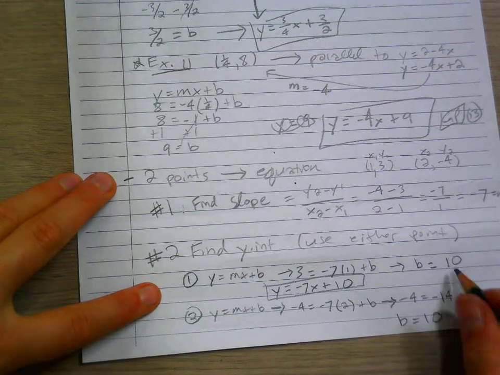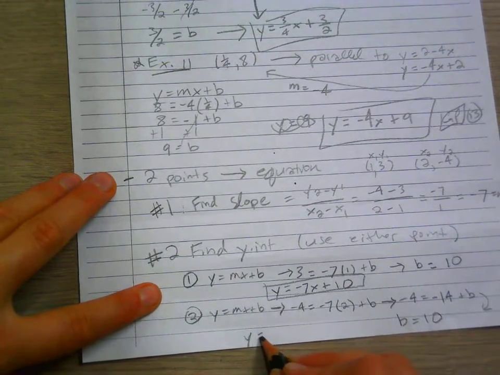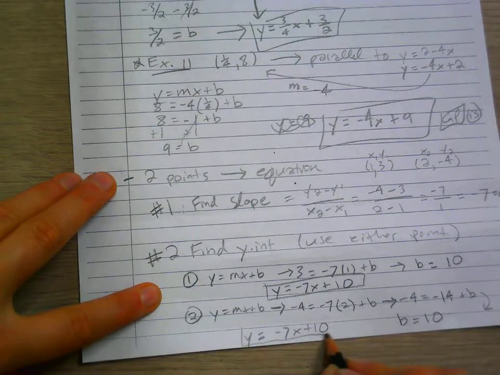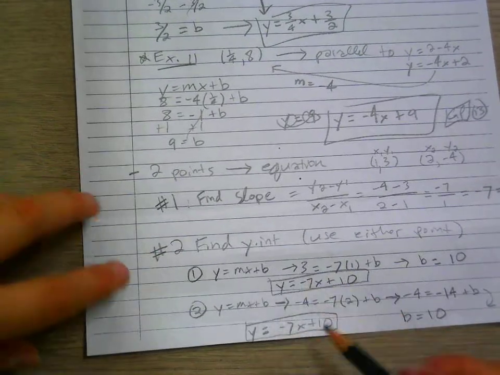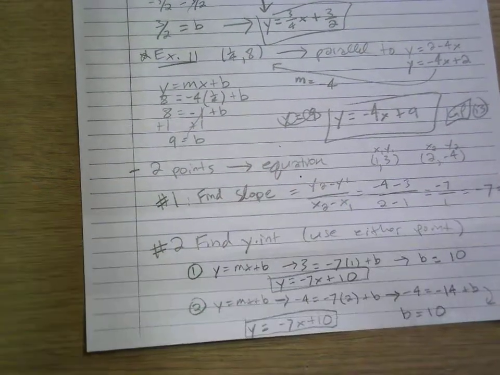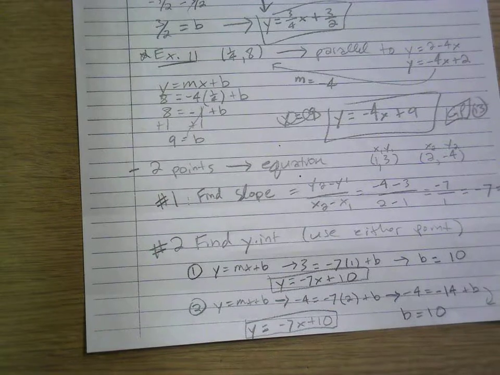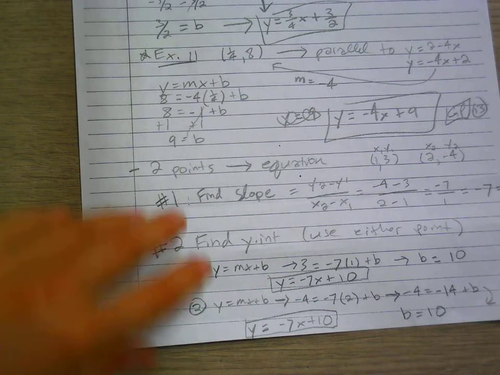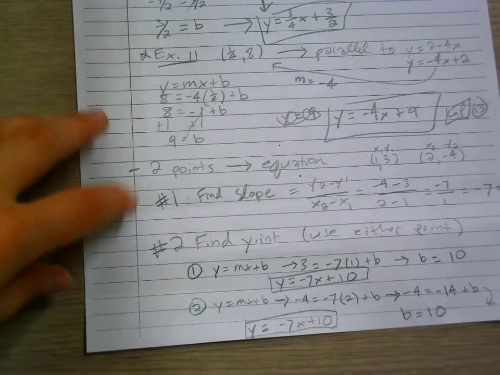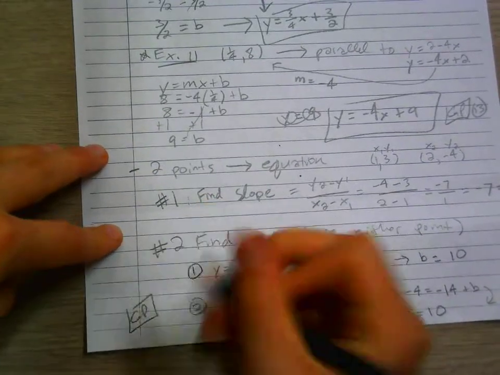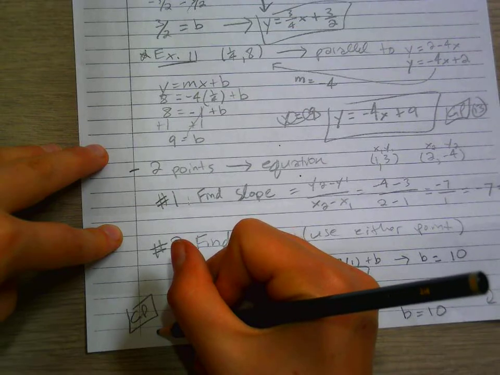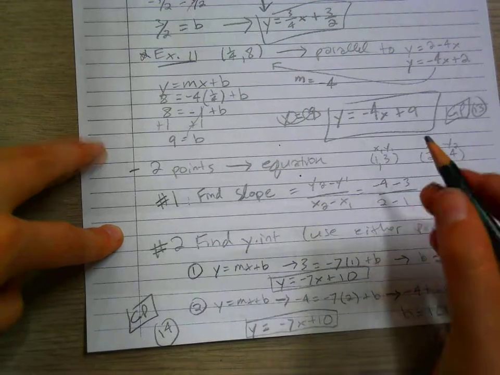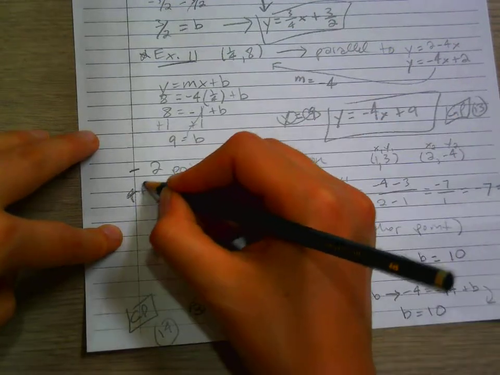So notice the 10s are the same, so when I put it into my slope-intercept form, it's the same thing as up here. So you can use either point. Try that on guided practice 14, and that's it. By the way, this was example 12.